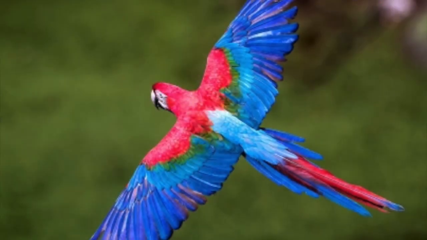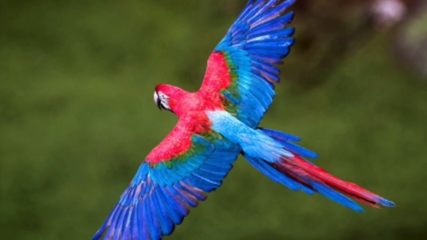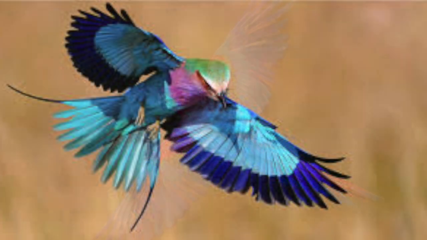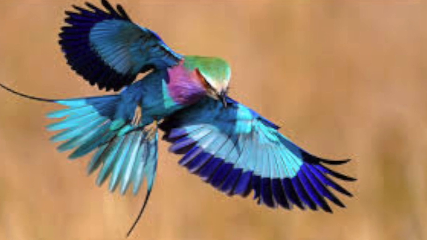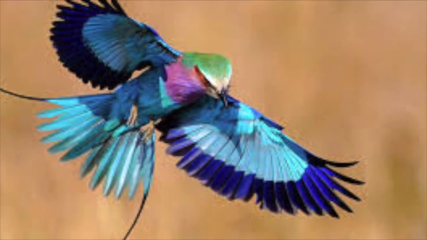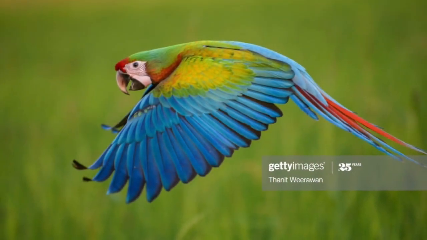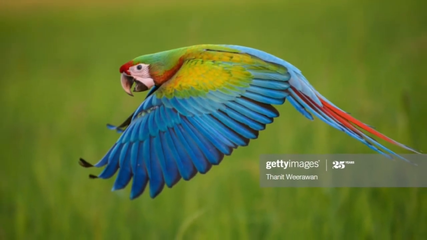Hi friends, today we are going to be drawing birds in flight. Birds that are flying through the air with their wings spread so we can see all of their beautiful feathers. When a bird flies, he uses his legs to push off the ground into the air, and that is called thrust. Then he flaps his wings to stay in the air.